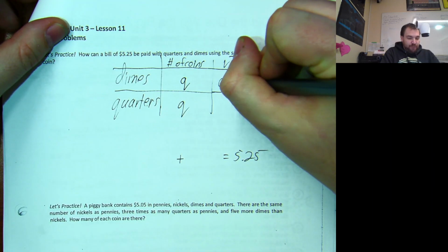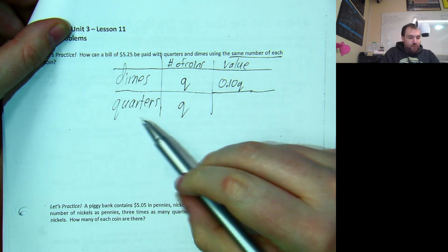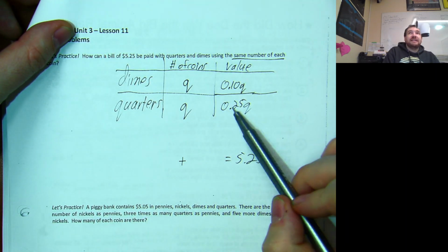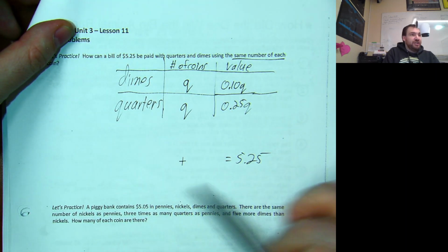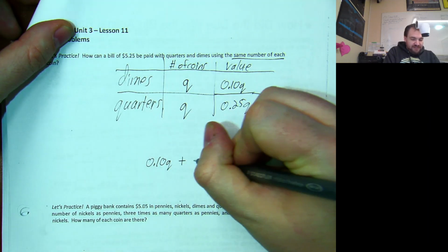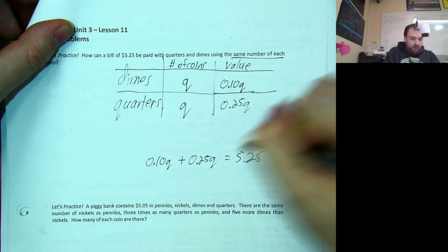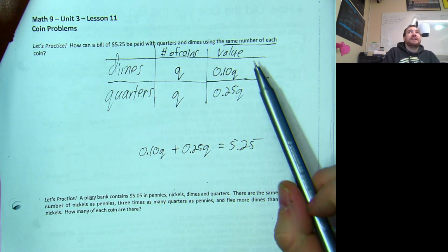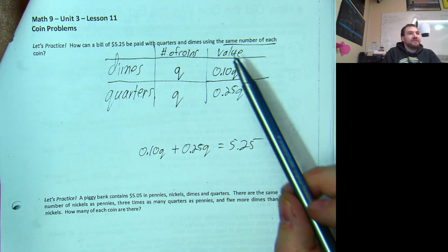So this is going to be 0.10Q, and my quarters is going to be 0.25Q. So this is what's going to end up in this expression here: 0.10Q plus 0.25Q equals 5.25. And the reason I can use the same variable is because we're told that the amount of each is the same.